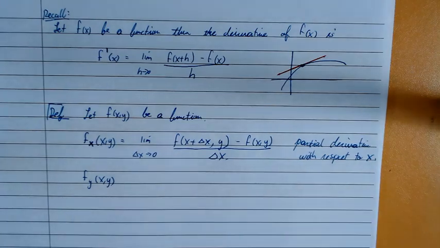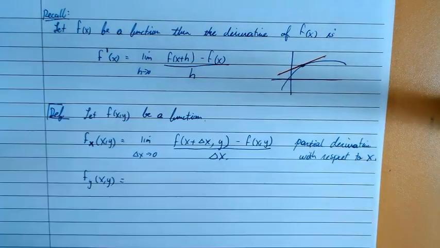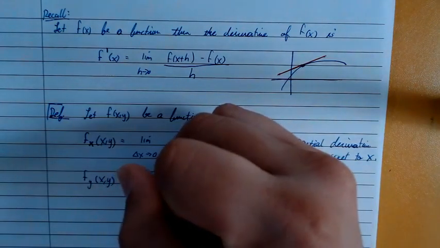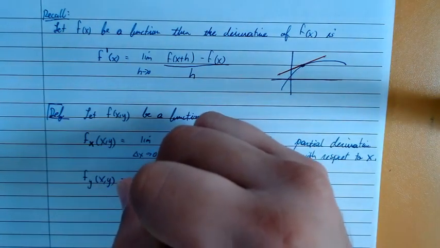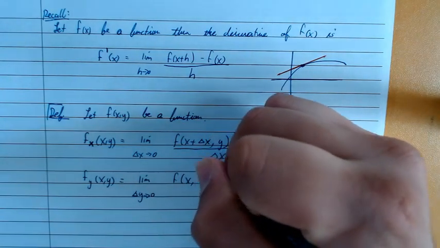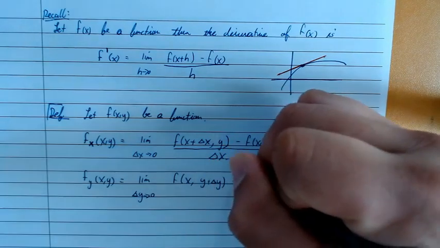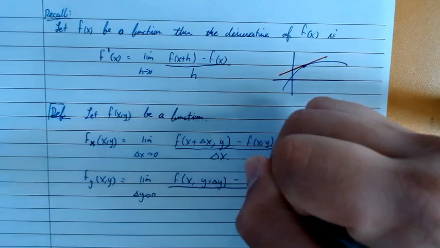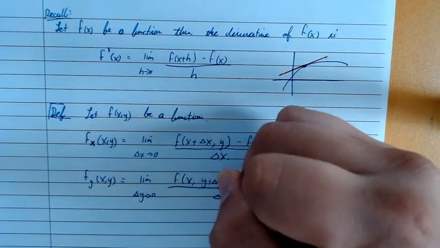The derivative with respect to y takes zero imagination to realize we're about to do the exact same thing, but to y instead of x. Let's take the limit as delta y approaches 0 of f of x comma y plus delta y minus f of xy over delta y.